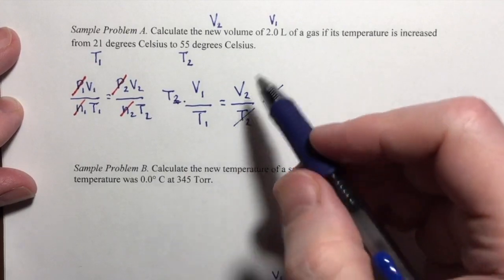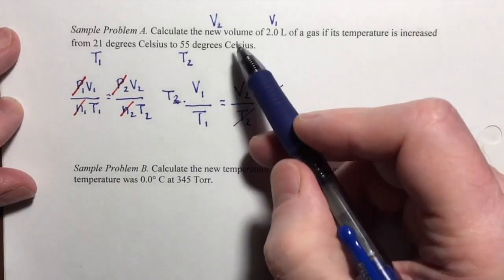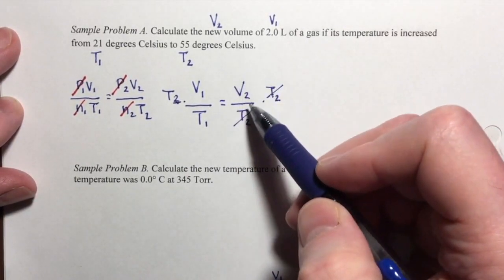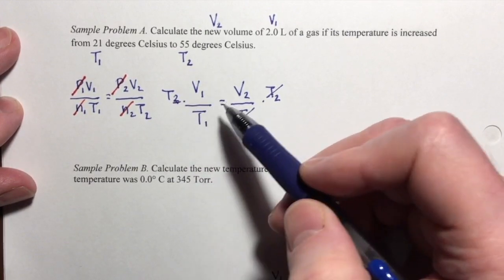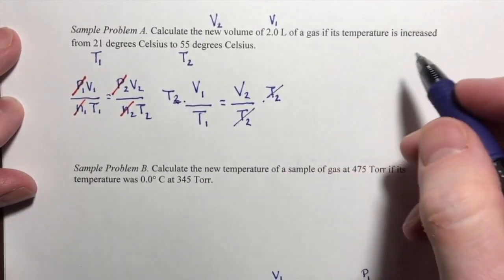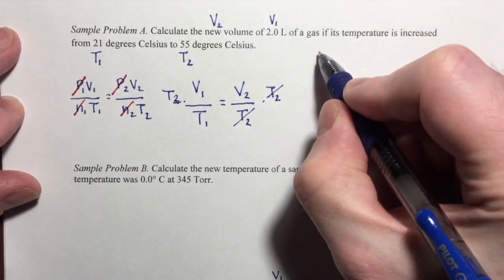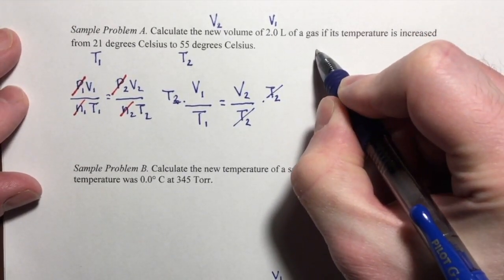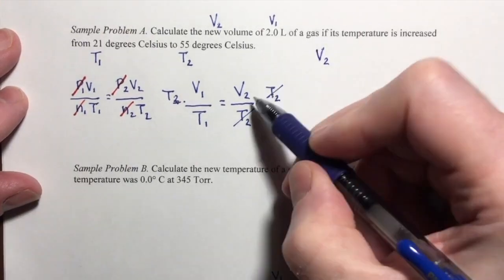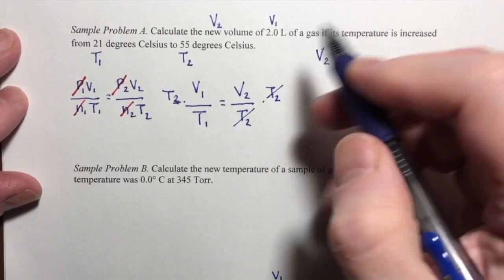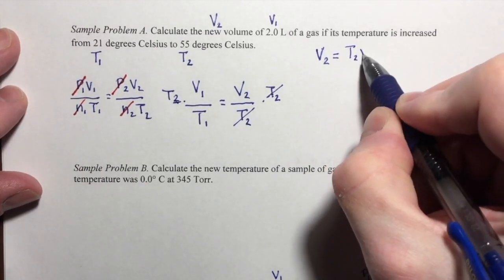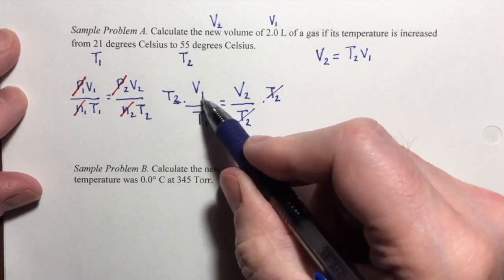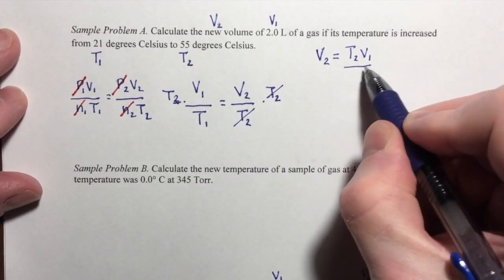All right, so now I have my V2, that's the variable that I'm looking for, equals T2 times V1 all over T1. So I'm going to rewrite that here. So I've got V2 equals T2 V1 all over T1.